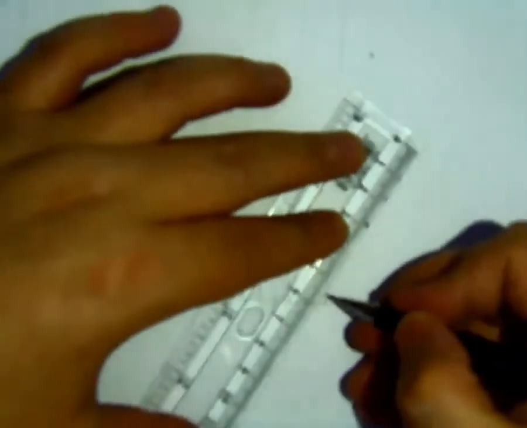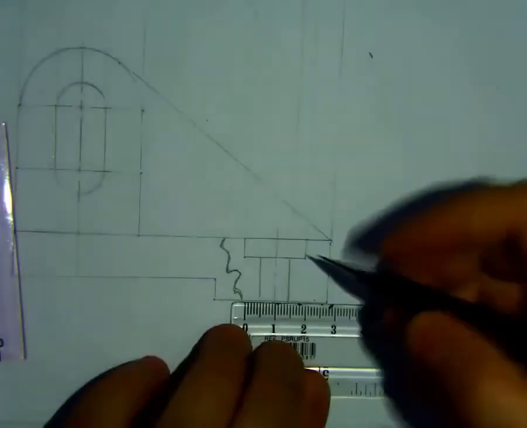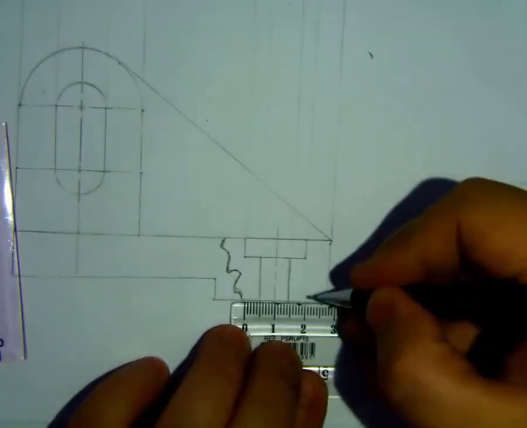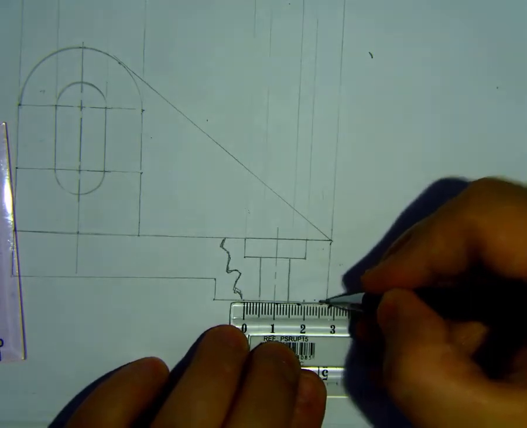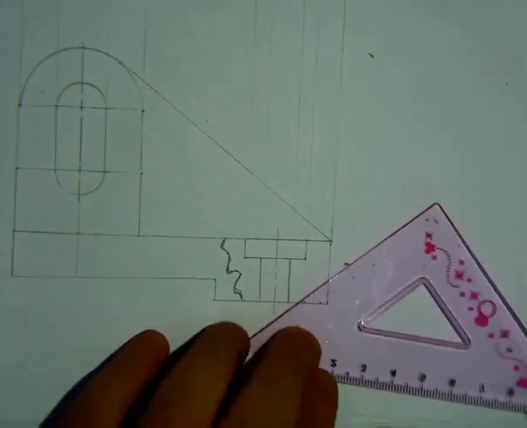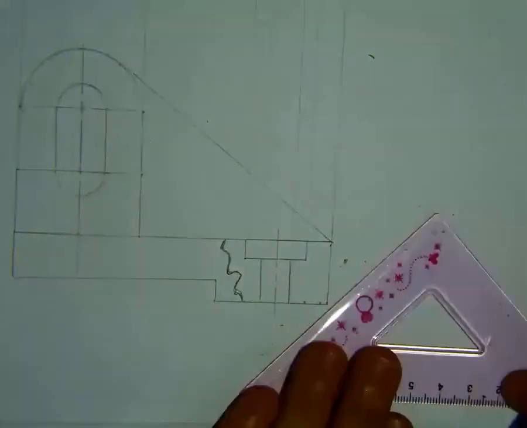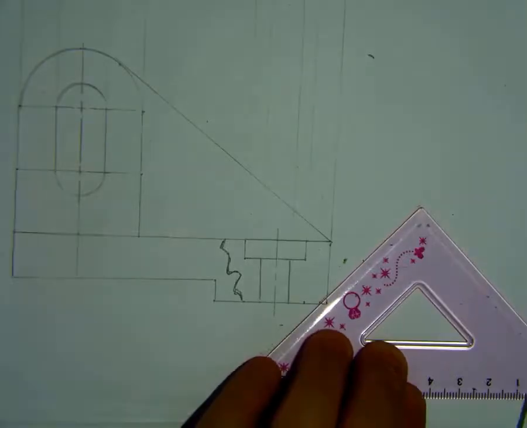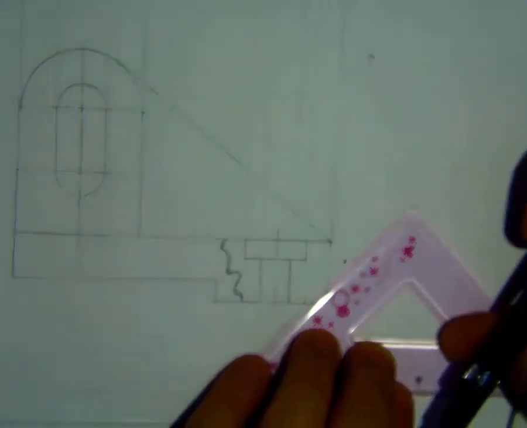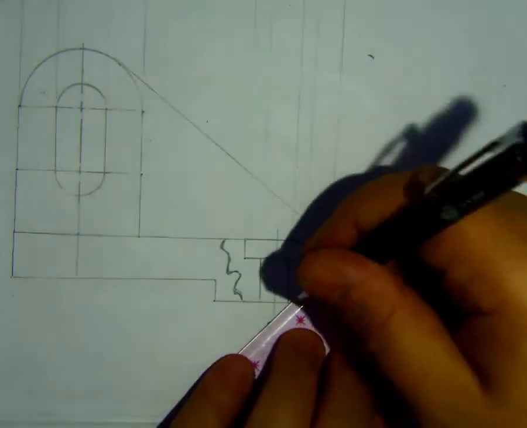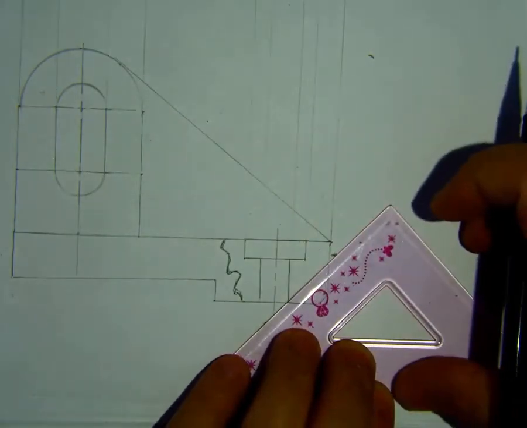Okay, and then inside here you have to draw section lines. The way to draw section lines, keep distance 0.5 and at 0.5 you can bring the 45-degree triangle and then draw 45 and then move it, 45, move it.